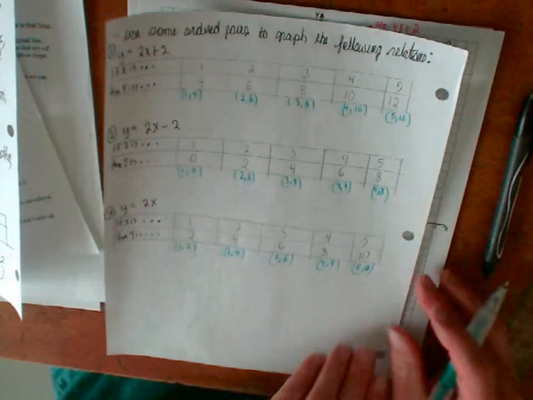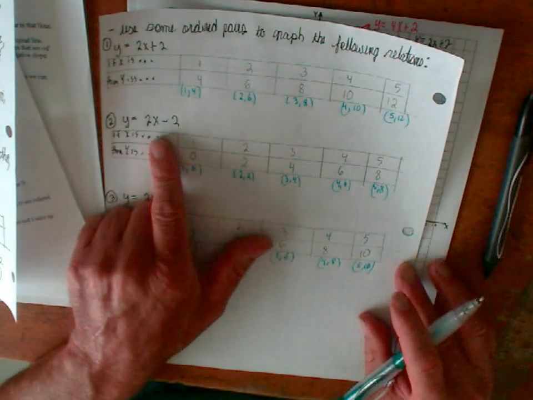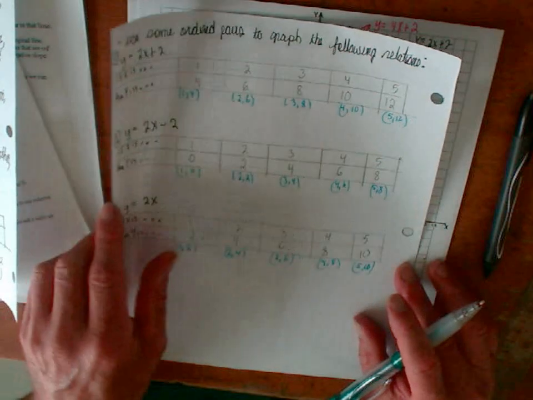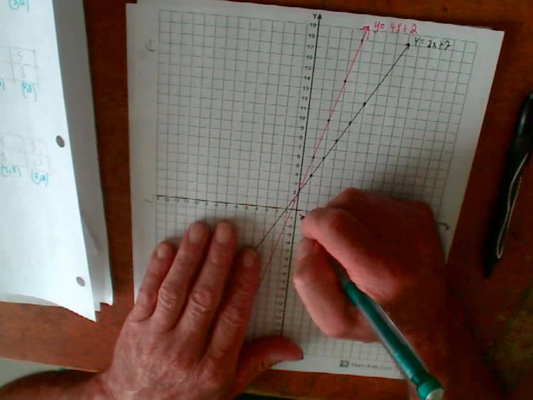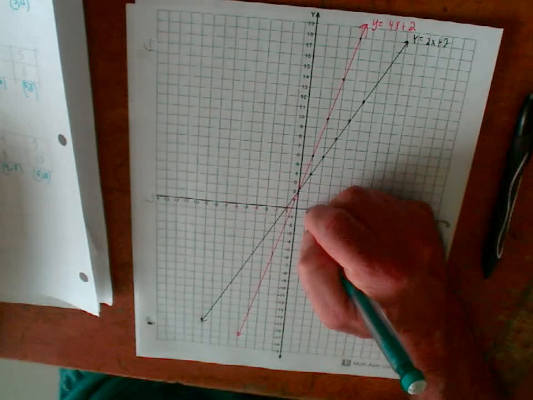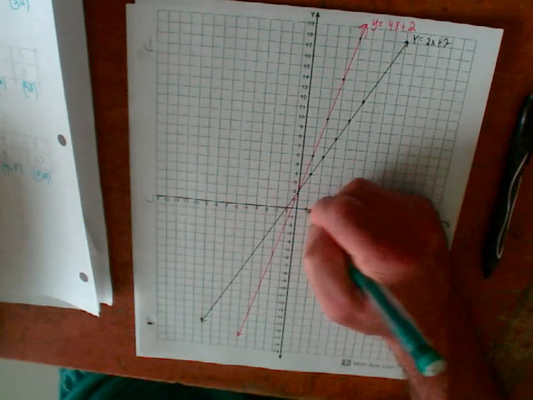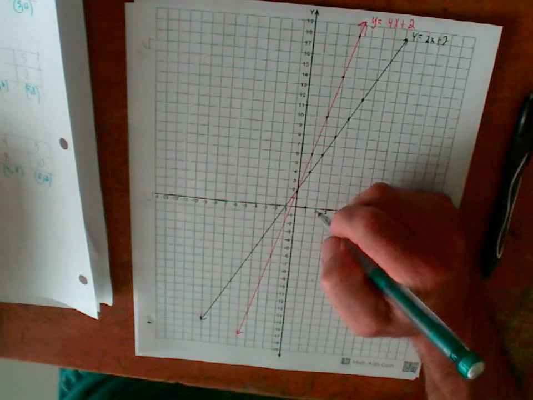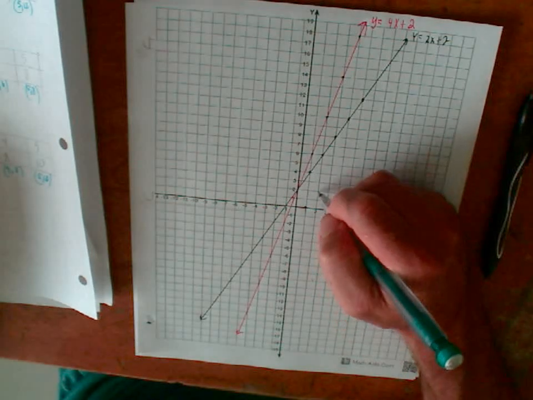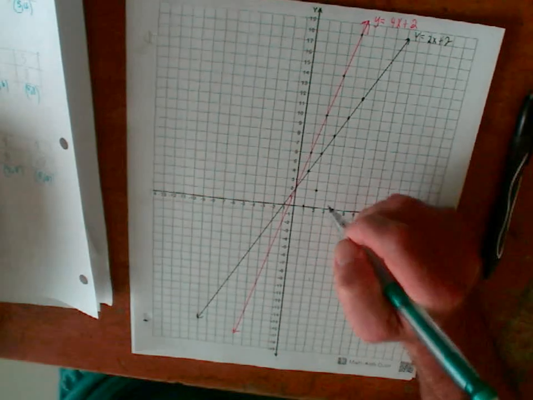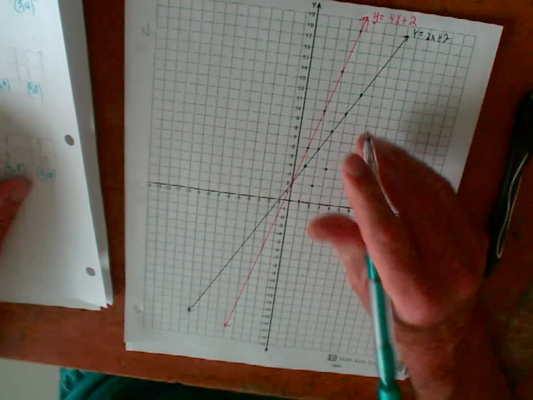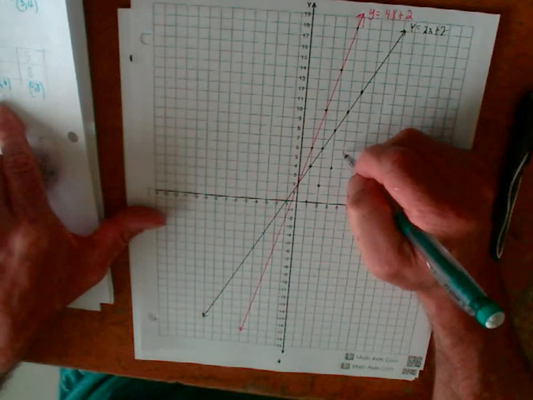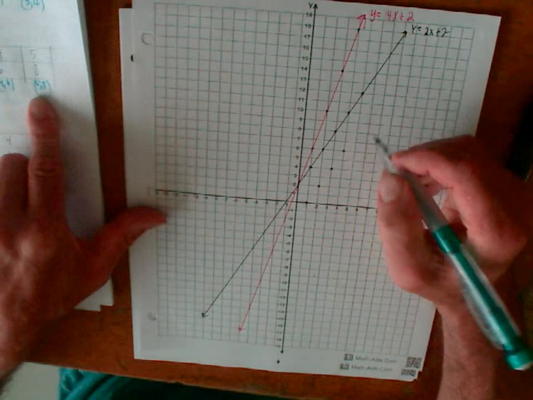Okay, so now we're going to graph y equals 2x minus 2. And this minus is going to have an impact on the way the graph goes. So I'm graphing these. 1, 0, 2, 2, 3, 4, 4, 6, and 5, 8.